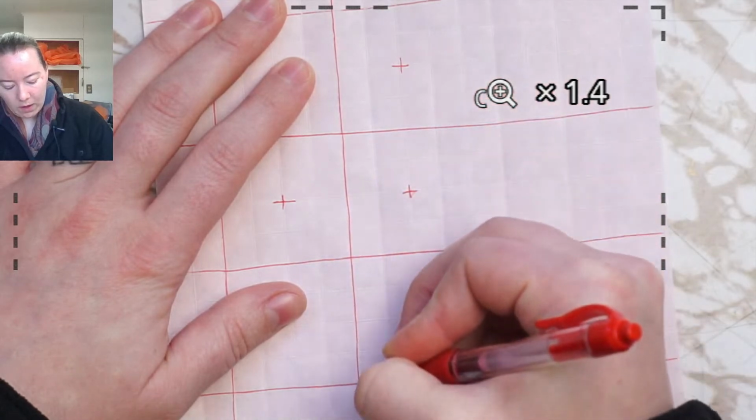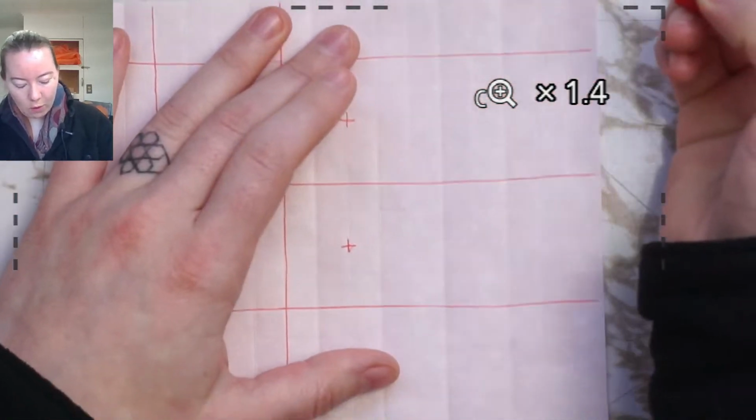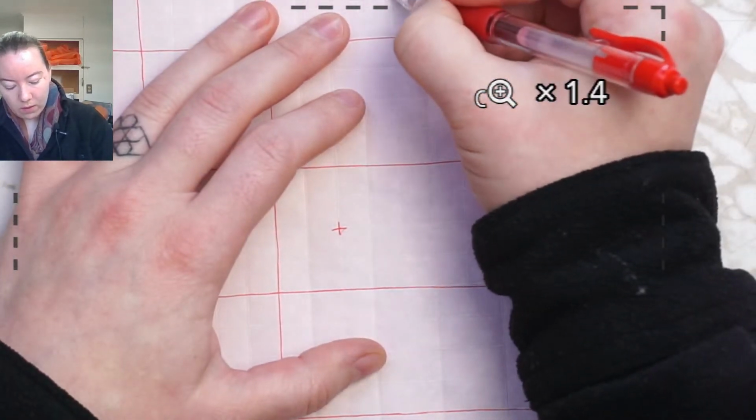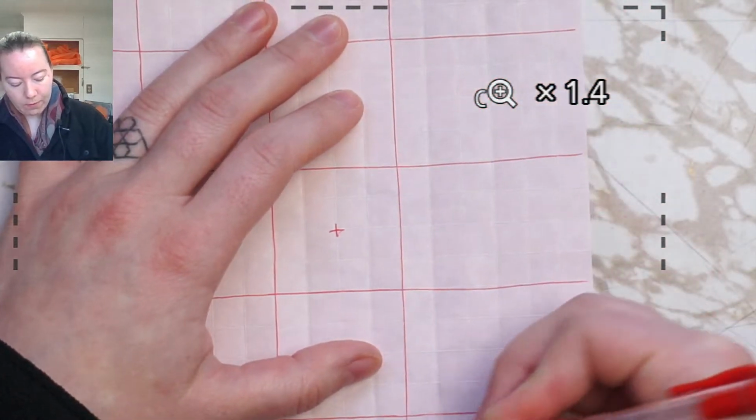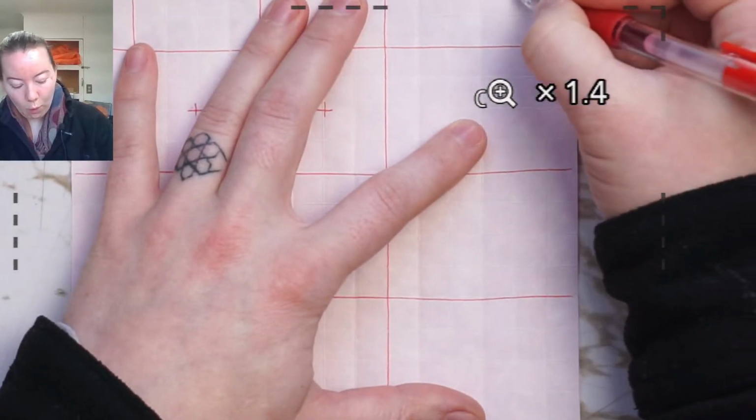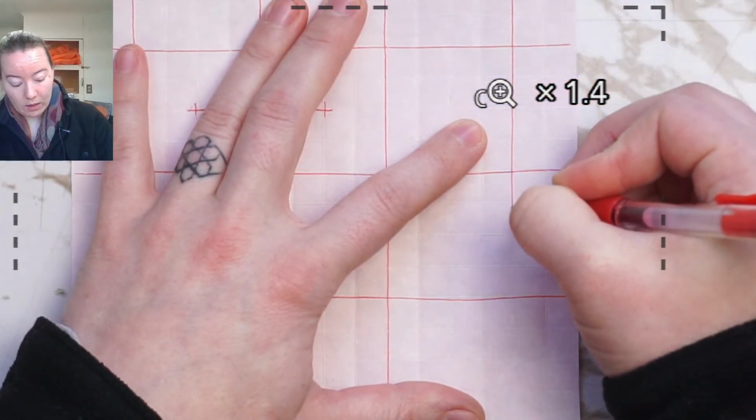So this is kind of helping to orient us on the paper while still giving us the freedom to fold whatever pattern we like.